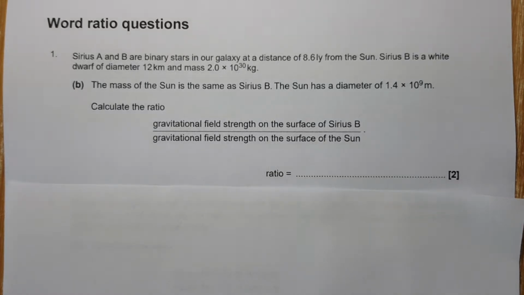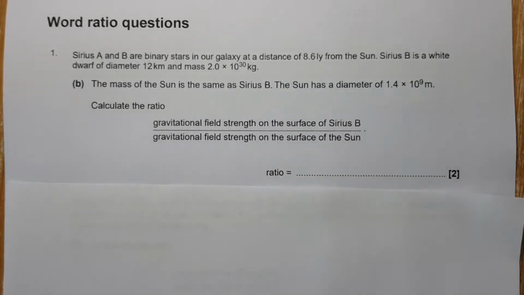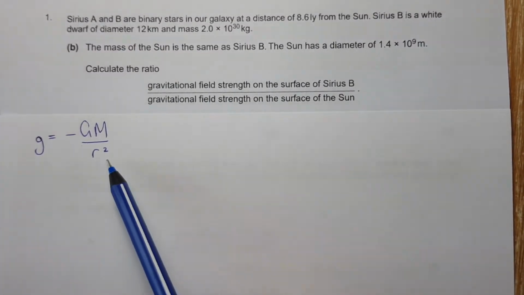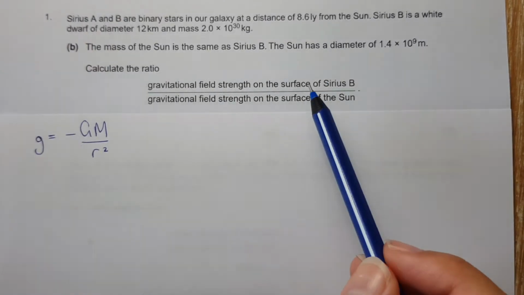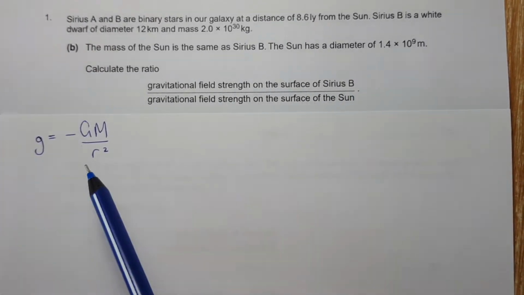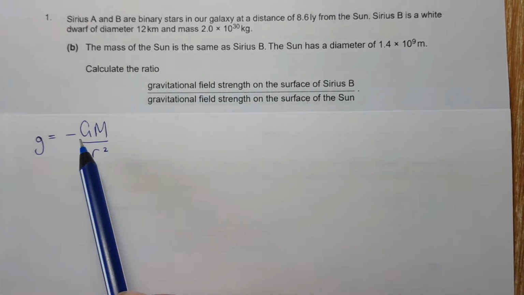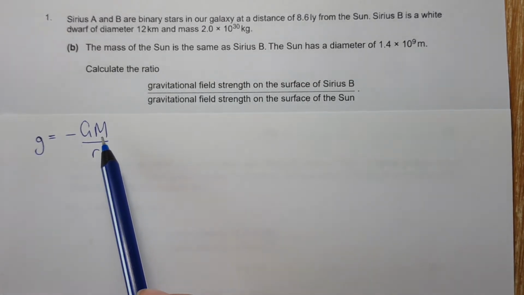In this video, we're working through the solutions to the word ratio practice questions, and here's question 1. The formula we want is the gravitational field strength formula, and if we're looking at the surface of the star, then that r is in fact the radius of the star. G is the gravitational constant and m is the mass of the star.